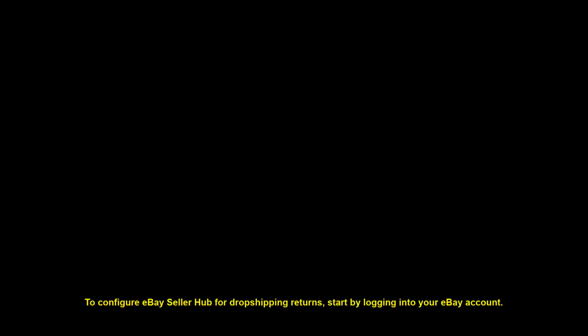To configure eBay Seller Hub for dropshipping returns, start by logging into your eBay account. Navigate to the Seller Hub homepage by selecting the My eBay option in the top right corner. Once on the Seller Hub dashboard, locate the Performance tab in the top navigation menu. Click on Returns from the drop-down options presented.